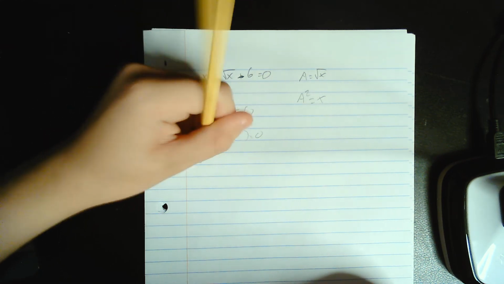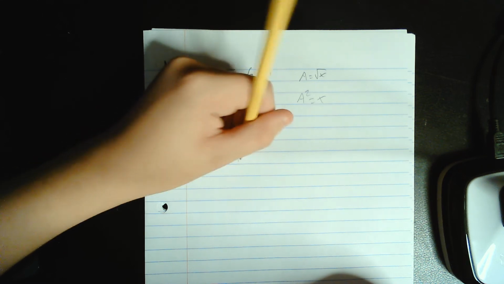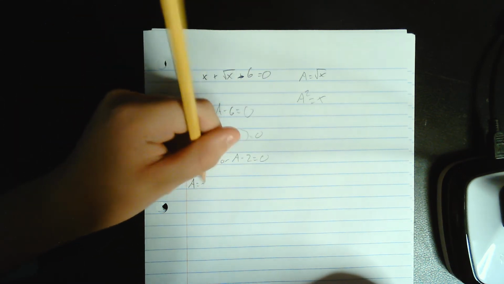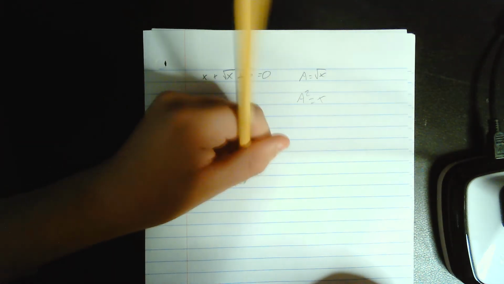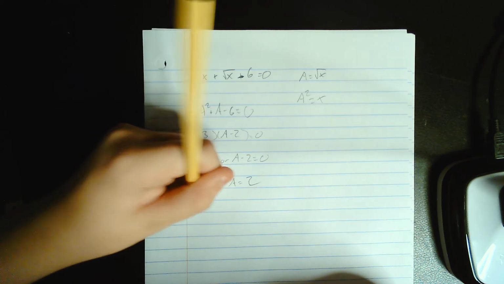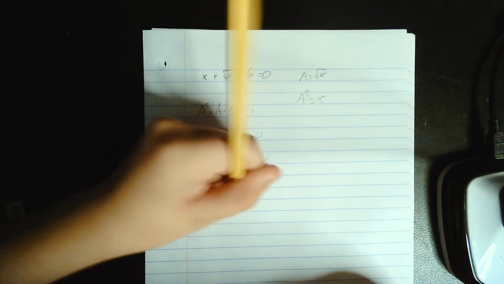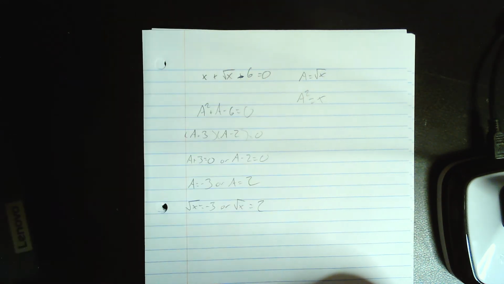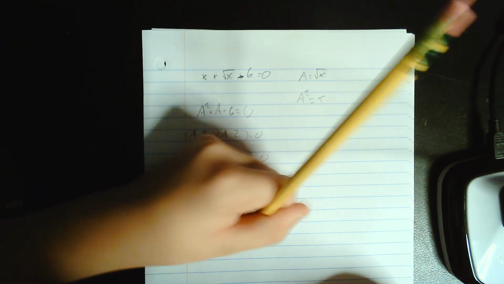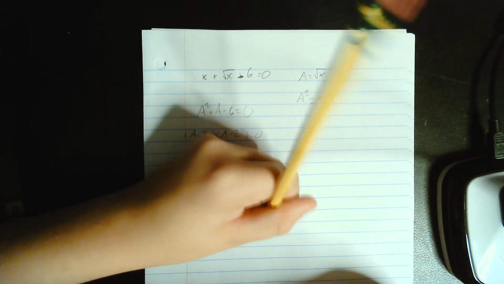a plus 3, a minus 2 equals 0. So a plus 3 equals 0, or a minus 2 equals 0. So then a equals negative 3, or a equals 2. So now we have the square root of x equals negative 3, or the square root of x equals 2. So we're going to square both sides, and we have x equals 9, or x equals 4.